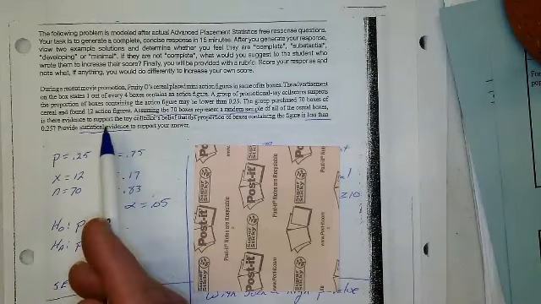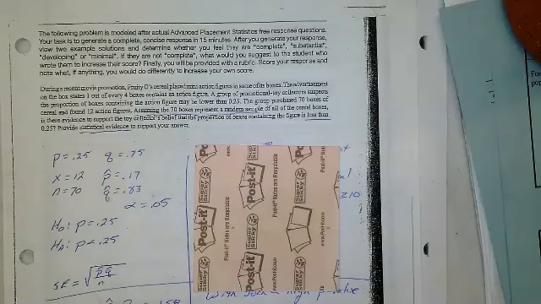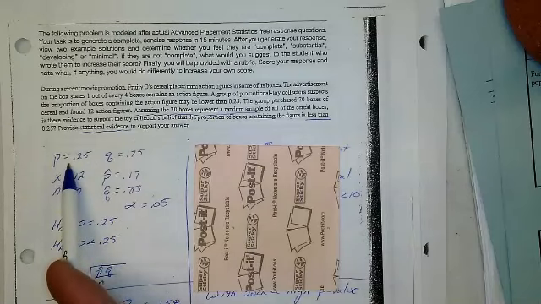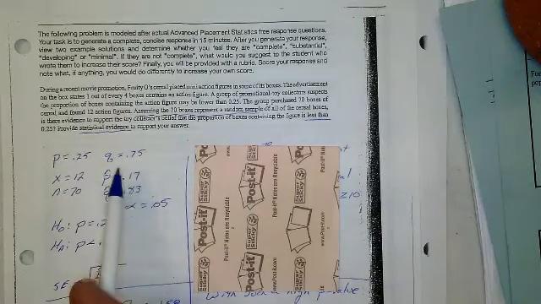It says, during a recent movie production, Fruito's cereal placed many action figures in some of its boxes. The advertisements on the box state that one out of every four contain an action figure. So one out of every four, or 1/4, or 0.25. So that's my p, the proportion of the population. It's a parameter. So q then is 0.75.